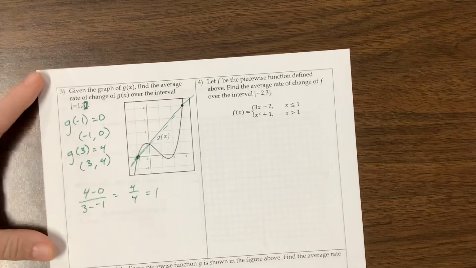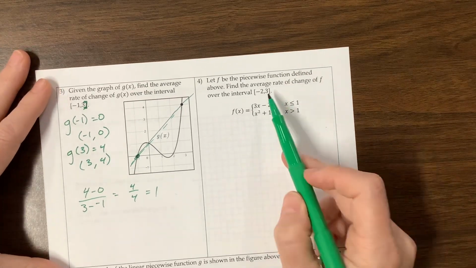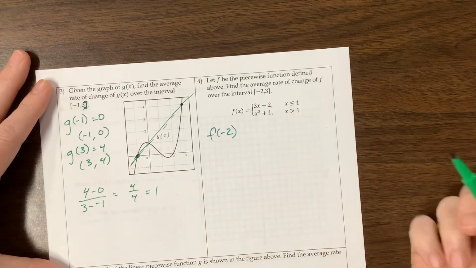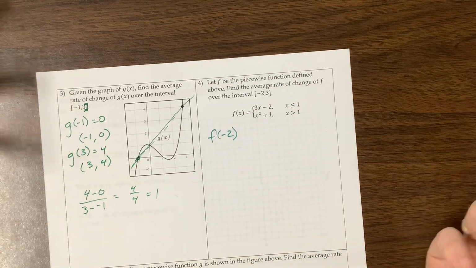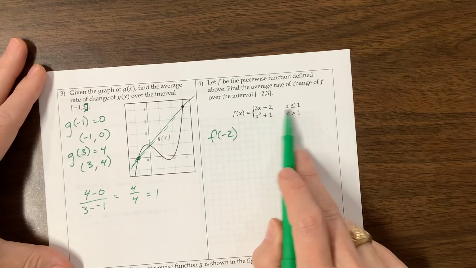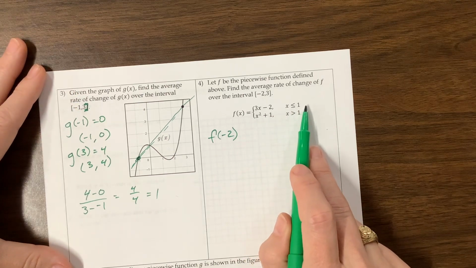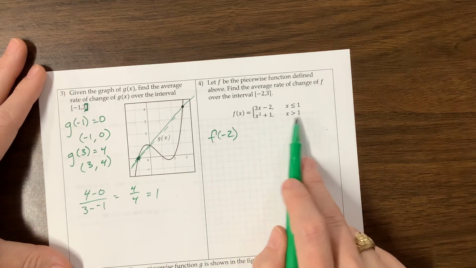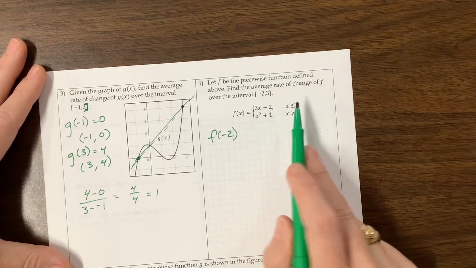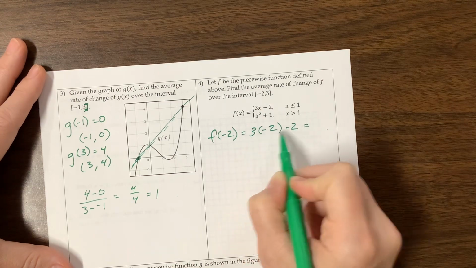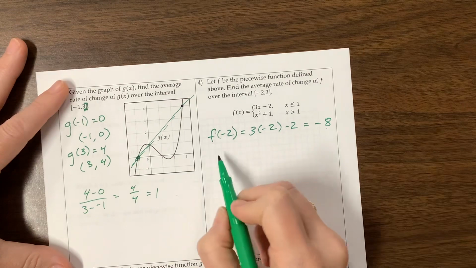This one, the piecewise function, is a little more interesting because when I find f of -2, I don't plug it into just whichever part or both parts. I have to decide where it falls. So this part is defined for when x is less than or equal to 1, and this part is defined when x is greater than 1. So we're going to plug it into this top one. So this is 3 times -2 minus 2. -6 minus 2 is -8.